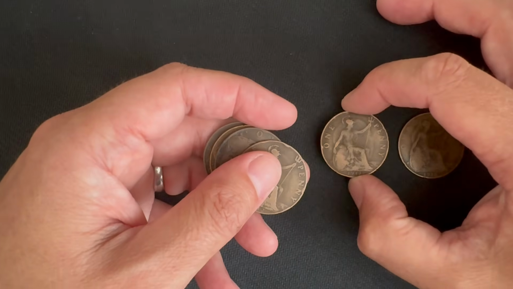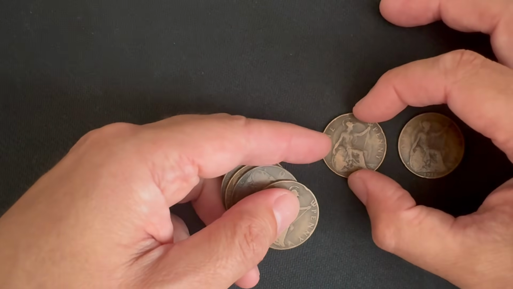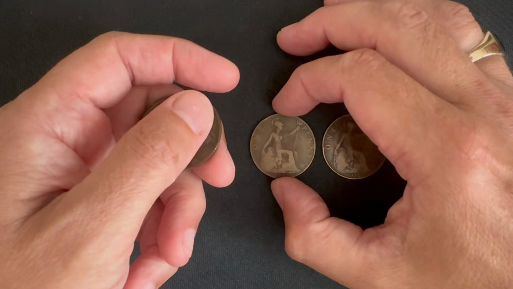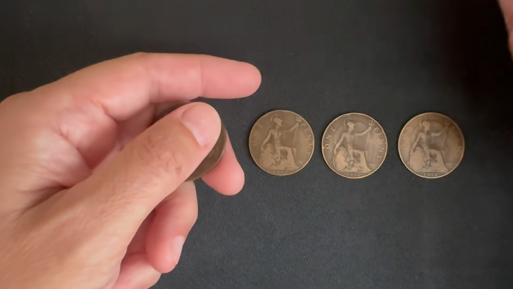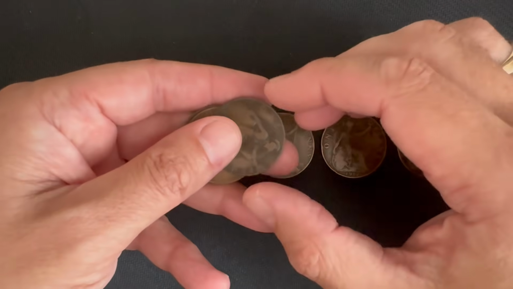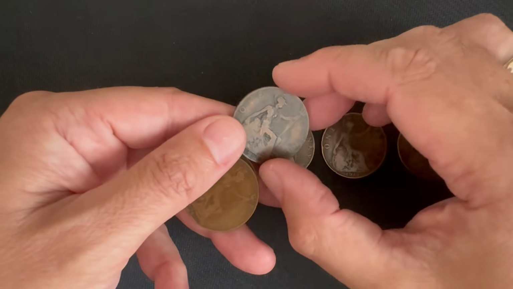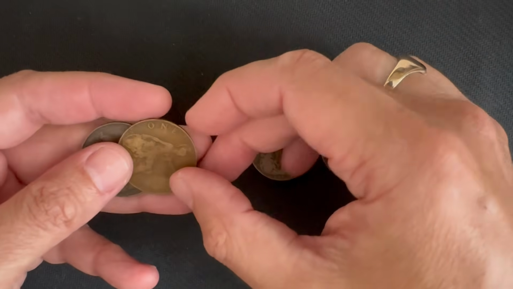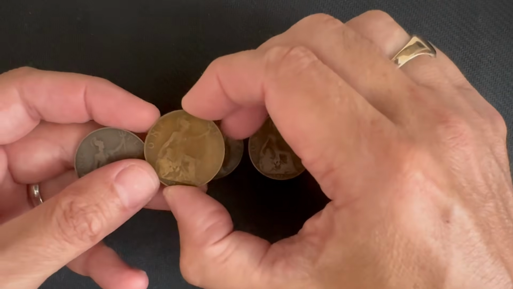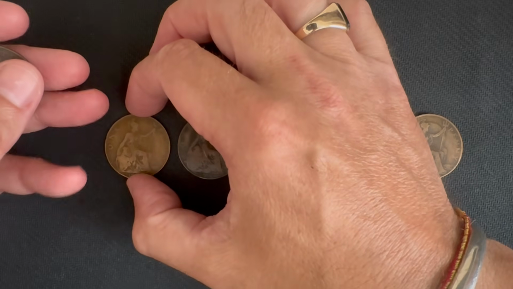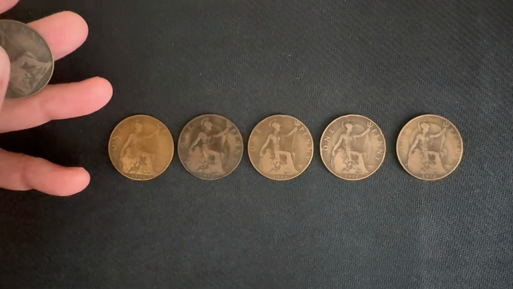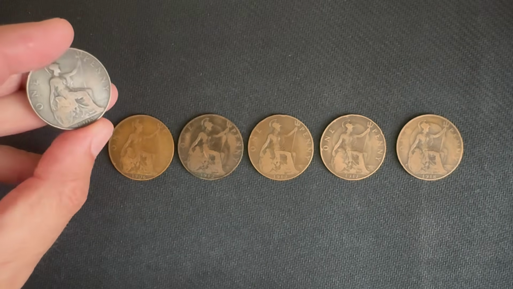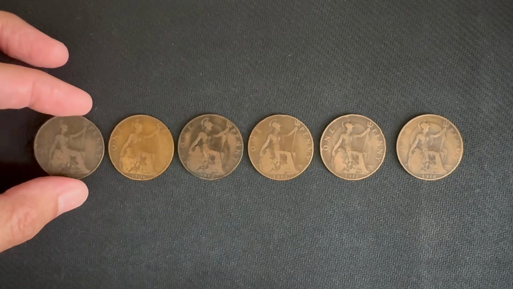1917. 1912, the year the Titanic went down. Another 1912. And then we have a 1906. 1906, if you like. And then we have a 1905.